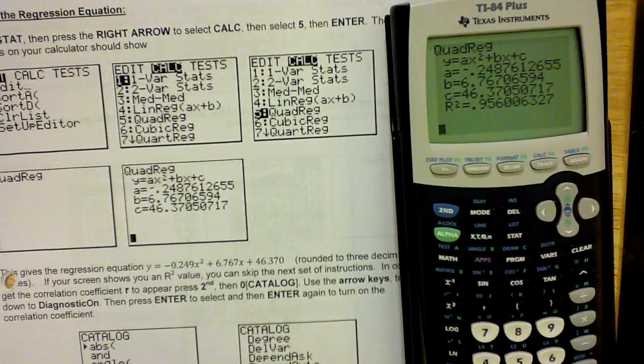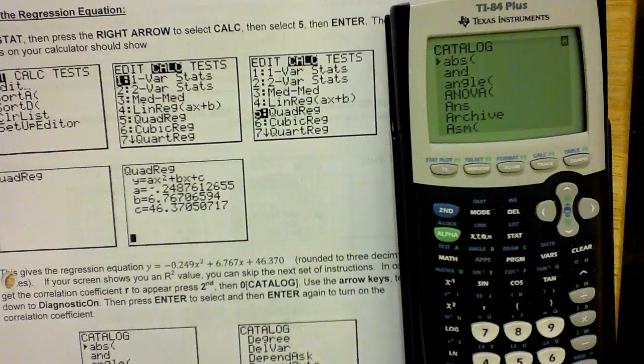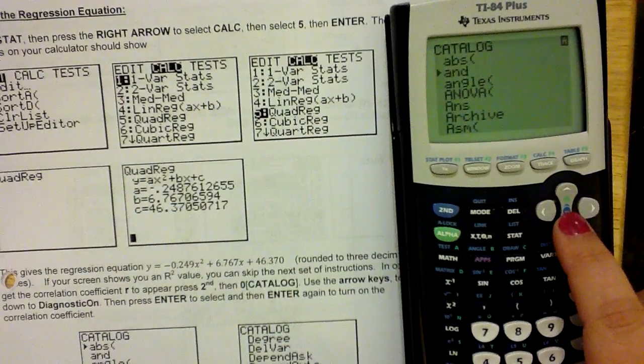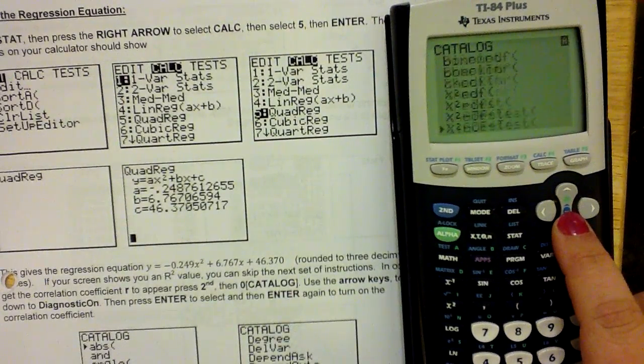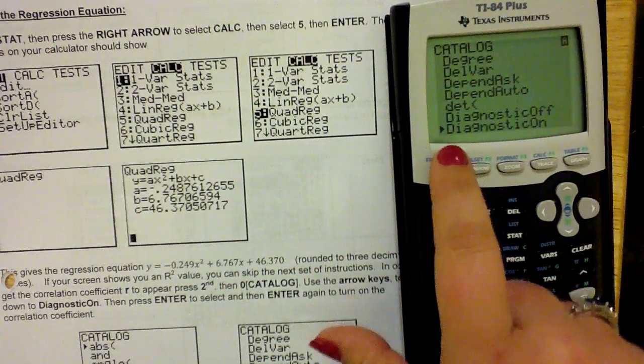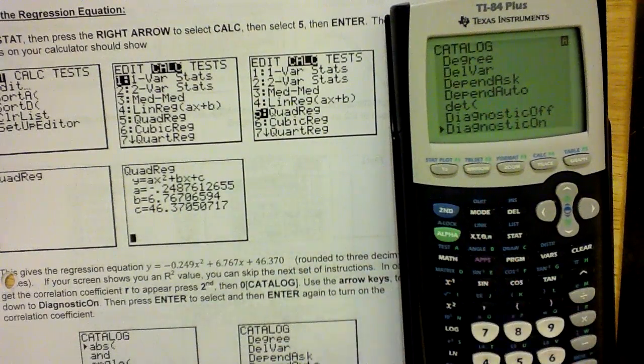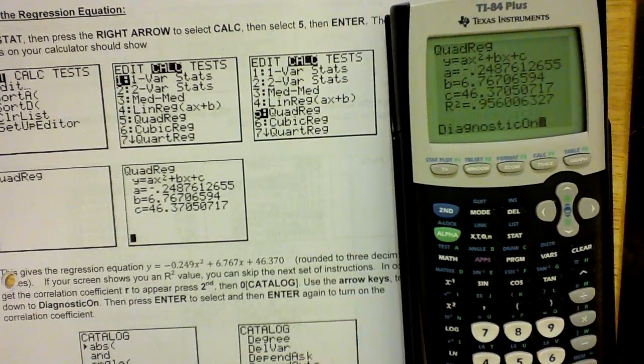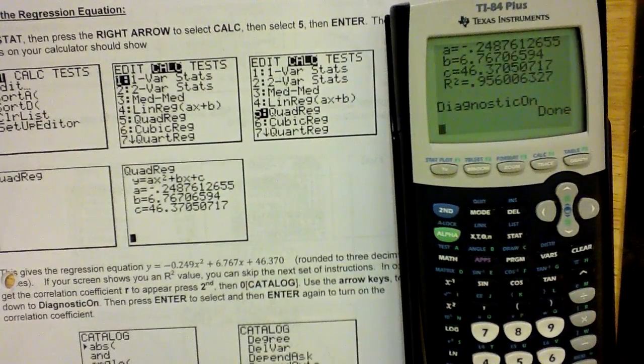We do need to turn that on because that's our correlation coefficient, and it's very important. It's the value that tells us how close to perfect our model is. In order to turn that on, hit second and then the 0 key. Yes, the number 0. So hit second and then 0. You should see a catalog. You're going to hold your down arrow for a long time until you see the D's. Once you get close to the D's, start letting up and make sure your triangle is next to diagnostic on. Once you have your triangle next to diagnostic on, press enter, and then press enter again until it says done on your screen.